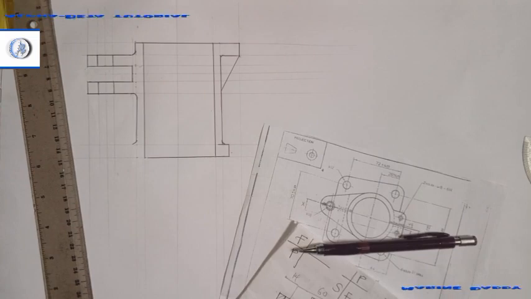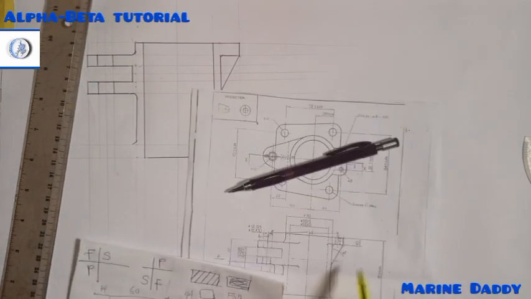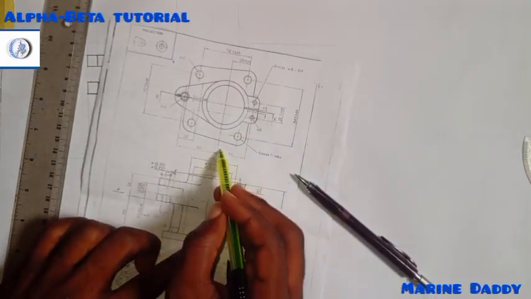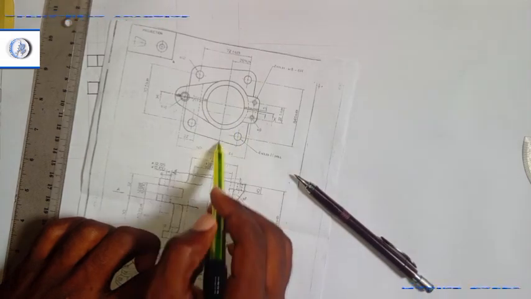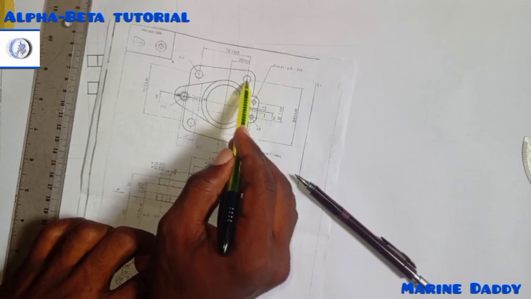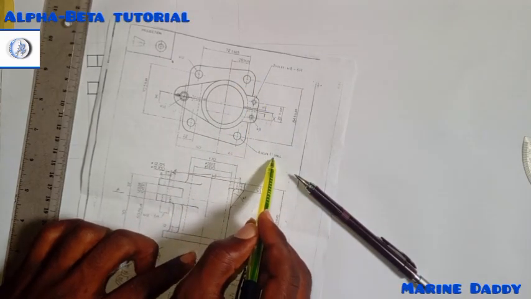I don't know the length from here to here, but I was able to get length from here to here. Wait, did I really explain it? Okay, please, from the center, this center to this circle here is 28. 28 plus this curve you are seeing here, the curve here they gave us as 11.